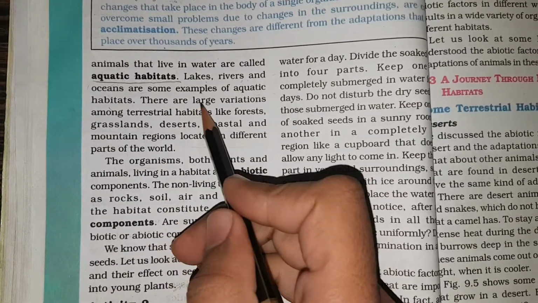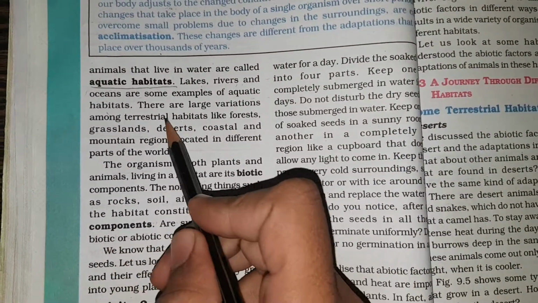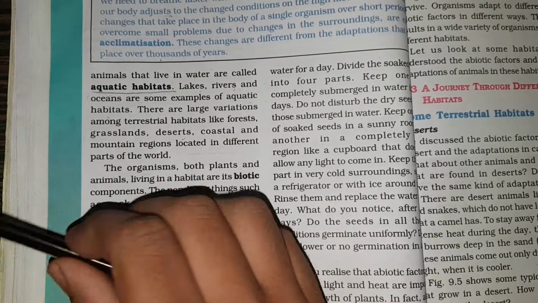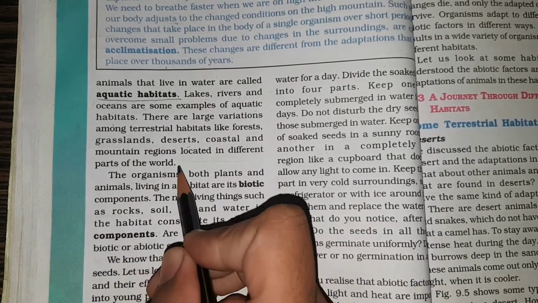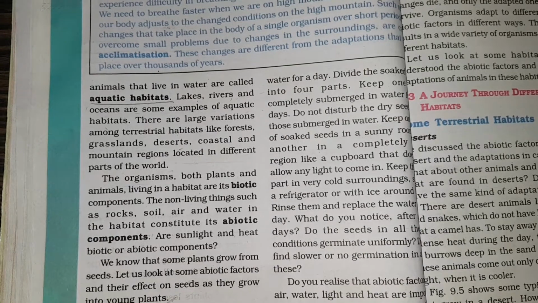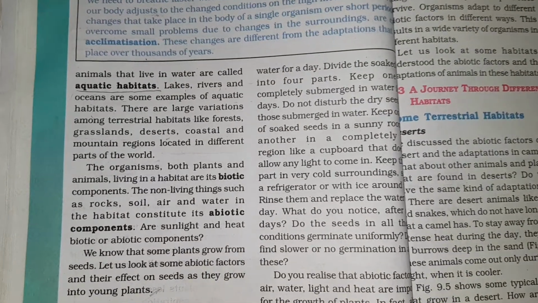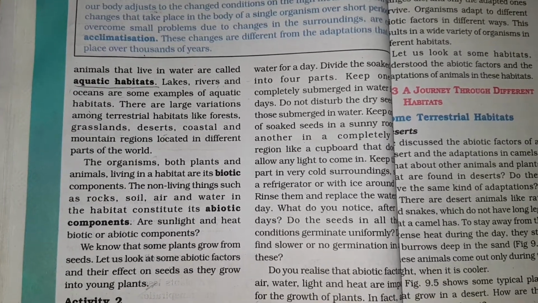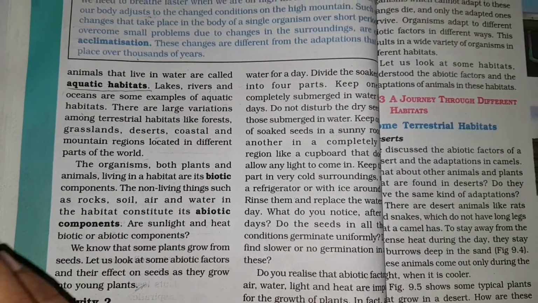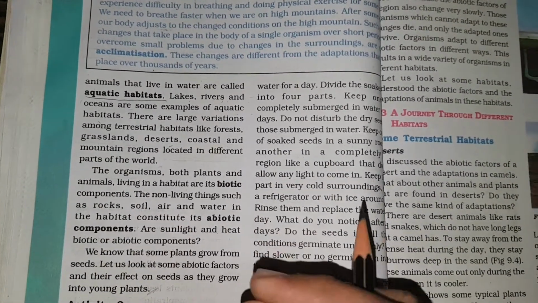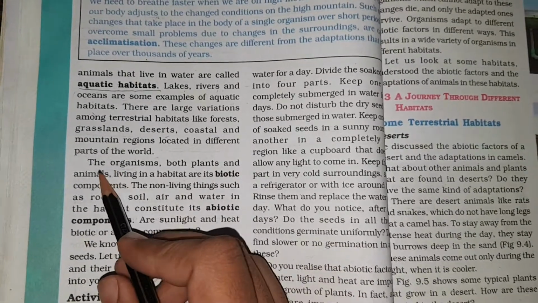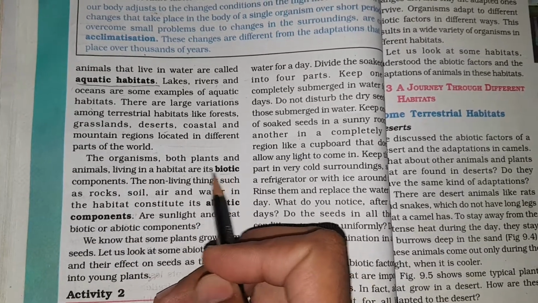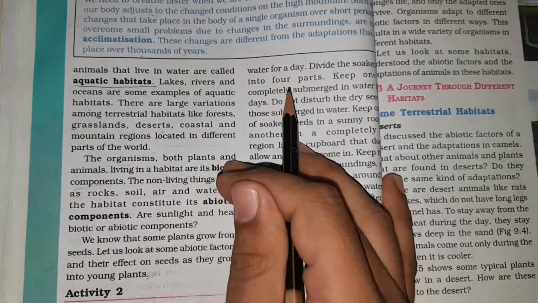There are large variations among terrestrial habitats like forest, grassland, desert, coastal and mountain region located in different parts of the world. Here it is said that there are many different types of variations, where the forest and these regions are located in different parts of the world. Similarly, the organisms, both plants and animals living in a habitat, are its biotic components. What will we call them? Biotic components.